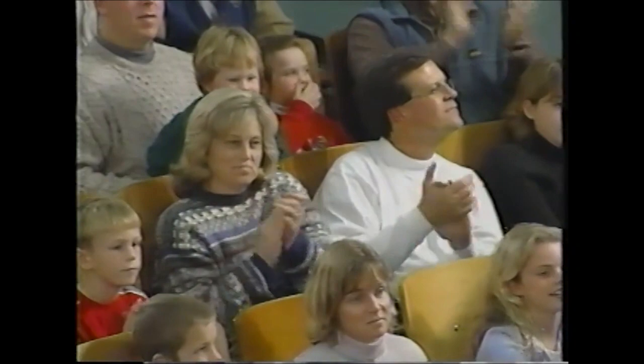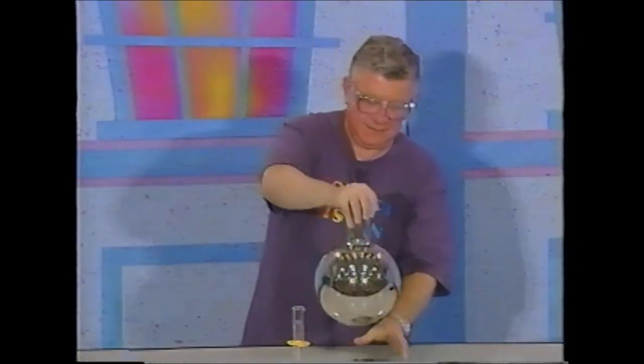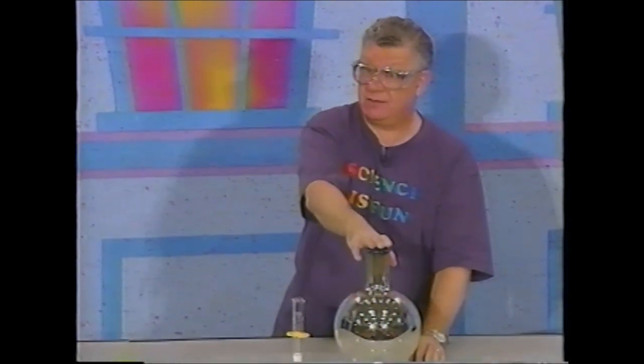Can you see anything different now about this flask than before? I can see myself in this flask right now. What we've done here is prepare a silver mirror.